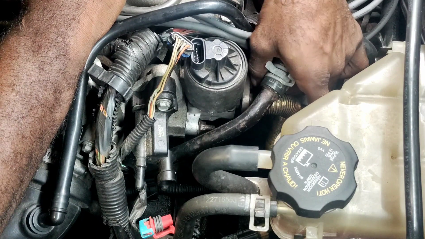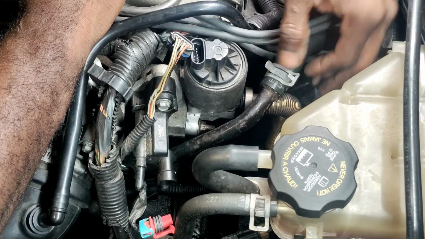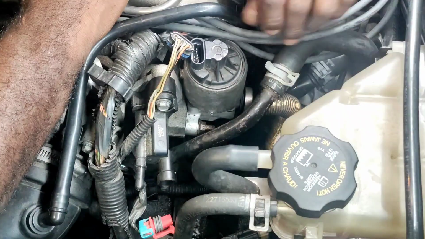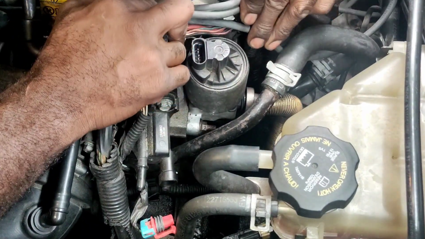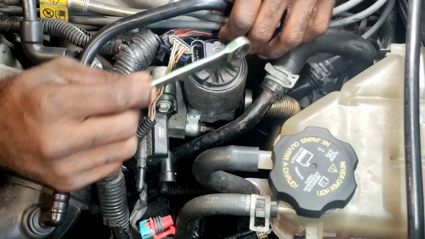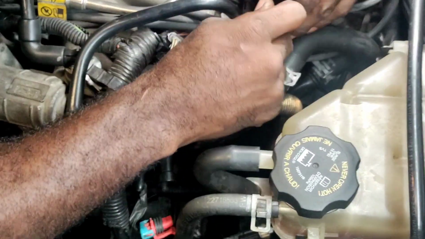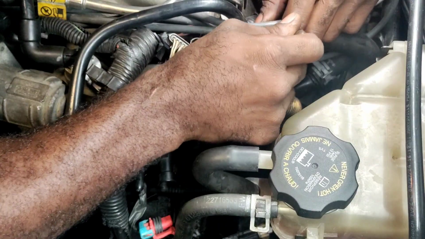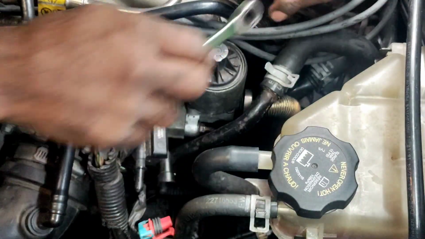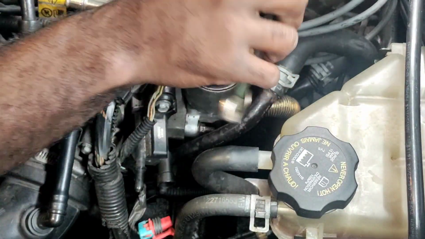That's weird. How did that happen before? Bolt looked fine. I don't know, man. Somebody probably, I know I did intake gaskets and stuff on here years ago, but then again, somebody else obviously repairs his vehicle.